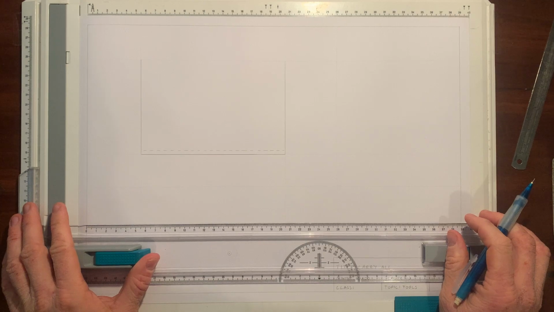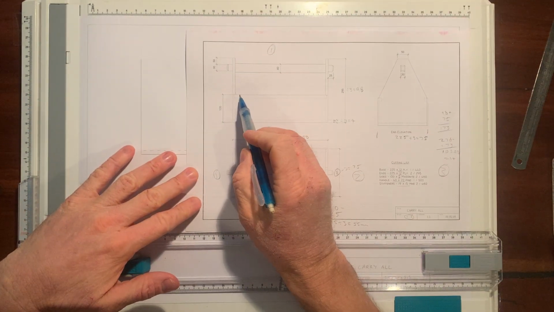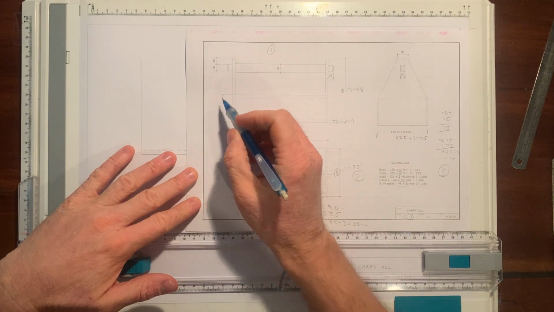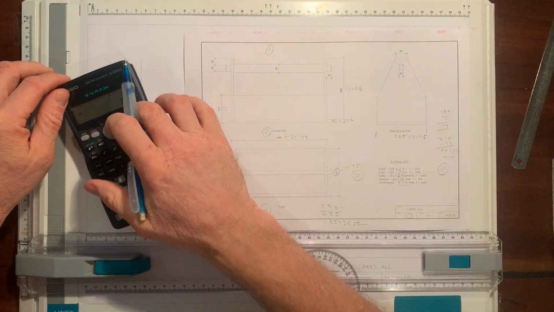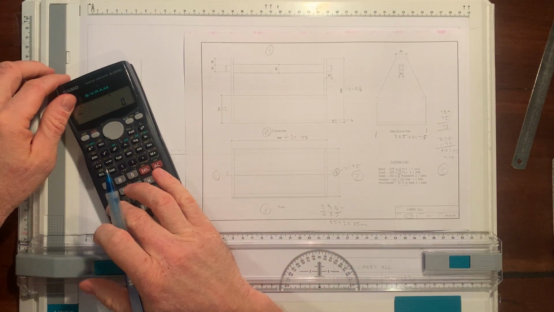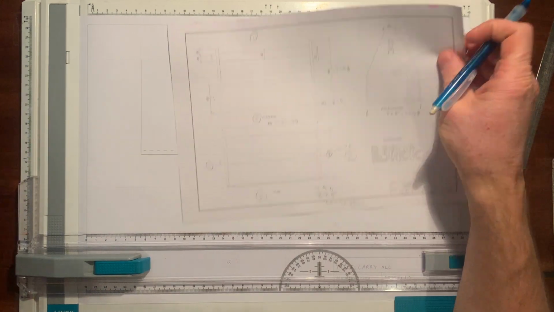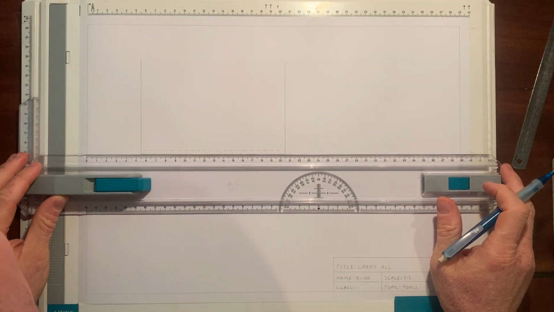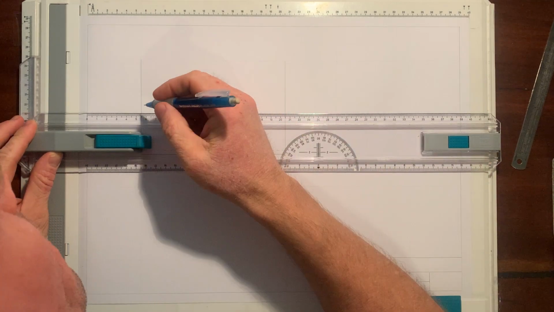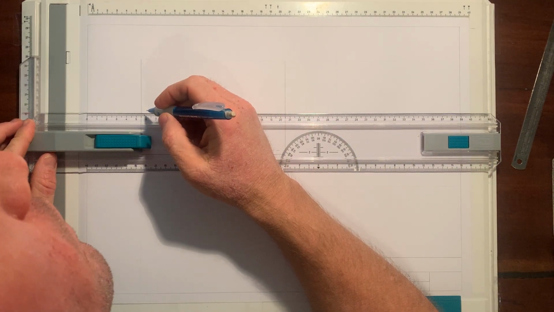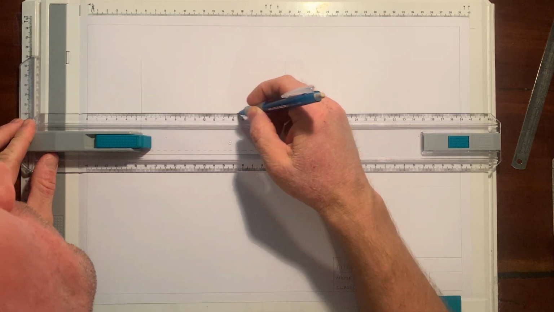And then we can also figure out where the top of this toolbox is. 130 up, so 130 divided by 3 should be 40 something. 43. So let's come up 43 from that bottom mark there. And looks like we've got a solid line the whole way across.